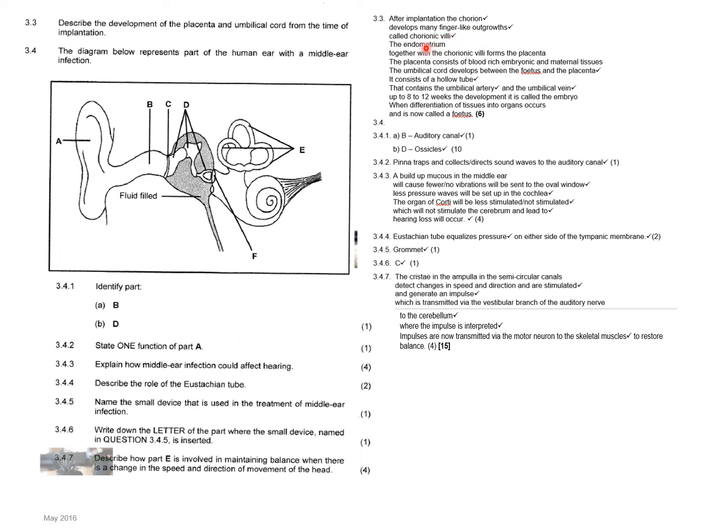What are these called? The chorionic villi. The endometrium, together with the chorionic villi, forms the placenta. The placenta is made up of the embryonic and the maternal tissues or blood vessels. The umbilical cord develops between the fetus and the placenta, and it consists of a hollow tube. What's in that hollow tube? The umbilical artery and the umbilical vein.